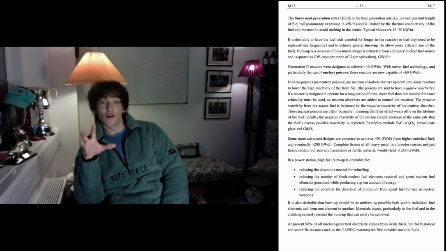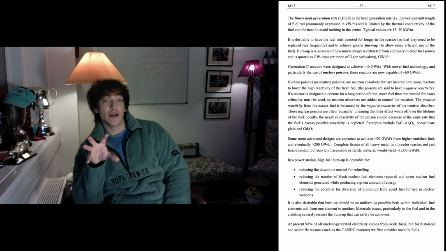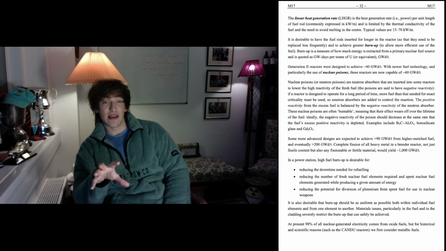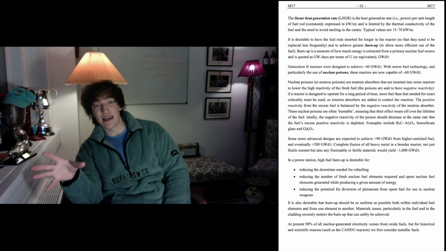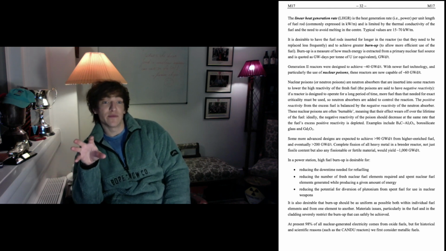And an important unit of power in qualifying a fuel rod is something called the linear heat generation rate, which is effectively the power per unit length of a fuel rod, and it's in units of kilowatts per meter, with a typical value of around 15 all the way up to 70 kilowatts per meter. And this power of a fuel rod is principally limited by the thermal conductivity of the fuel, along with the necessity to avoid said fuel from melting.